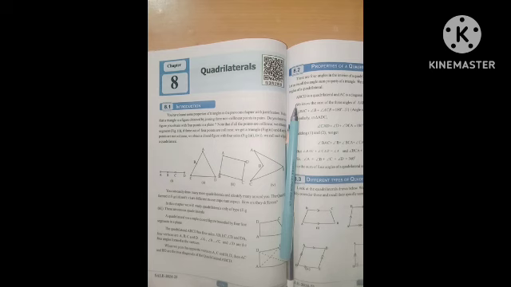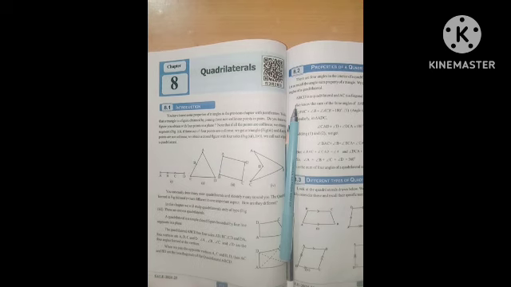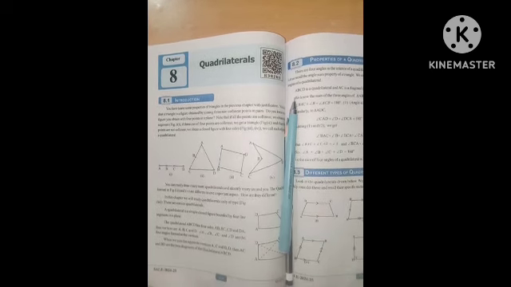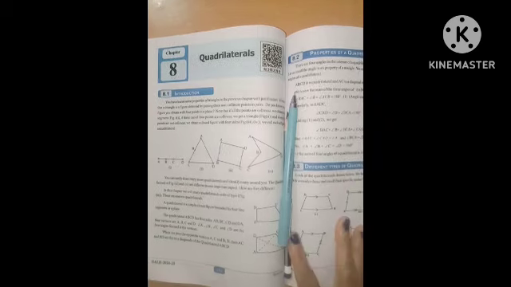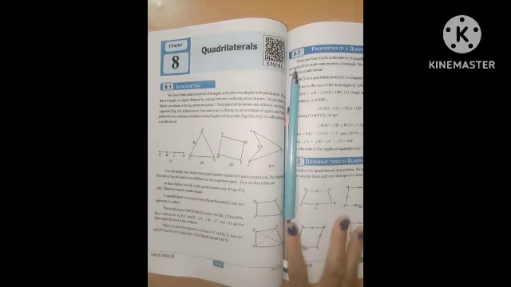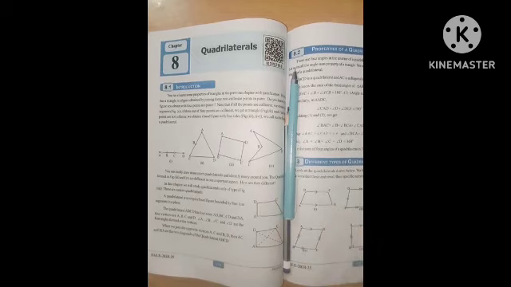Those topics are over in the previous class. Today we will learn the exercise problems in the Telangana State Book, page number 178. Today we will learn the first and second bit, only in this session.